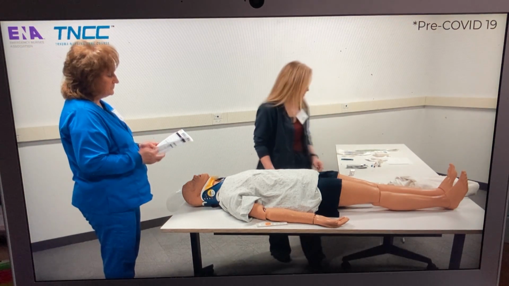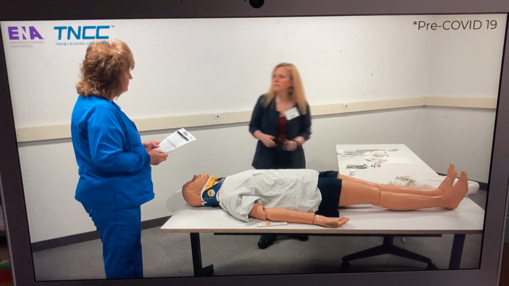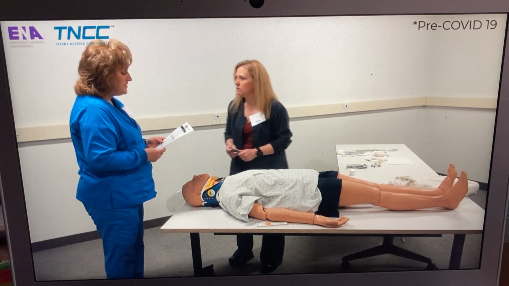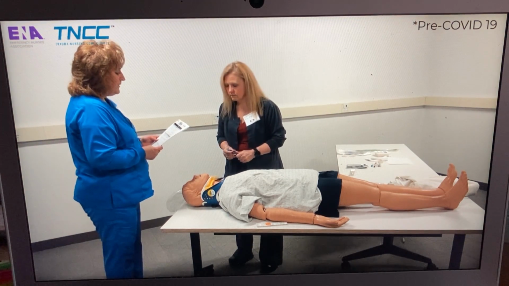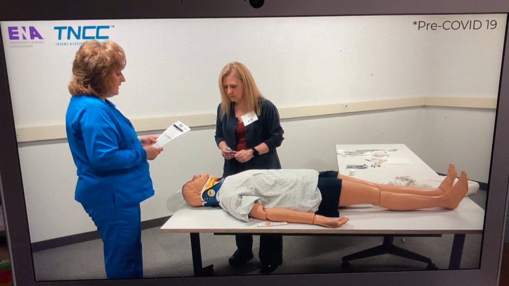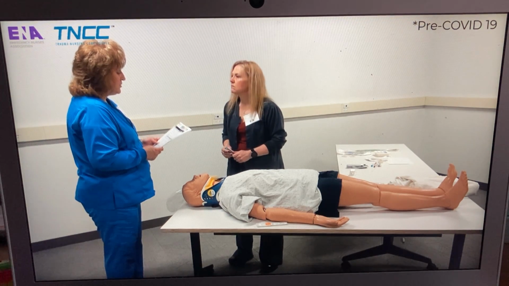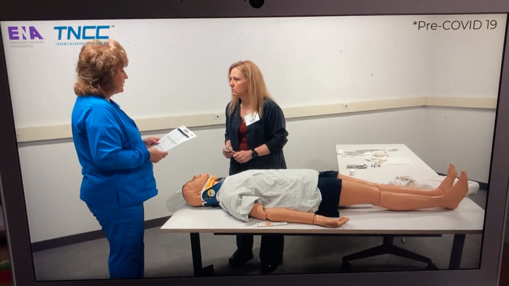I'd like to move on to disability. What is his complete Glasgow Coma score? So there is no eye opening, giving him a 1. There is no verbal response, giving him a 1. There is no motor response, giving him a 1, which is a total GCS of 3 following drug-assisted intubation.